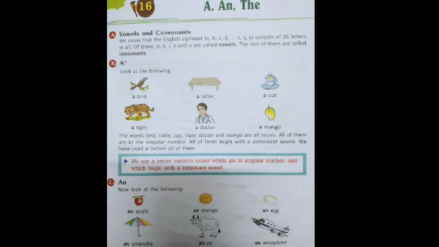For example, a bird, a table, a cup, a tiger, a doctor, a mango. For all these examples, we use a in front of the words. We use it before common nouns which are in singular number and which begin with a consonant sound.